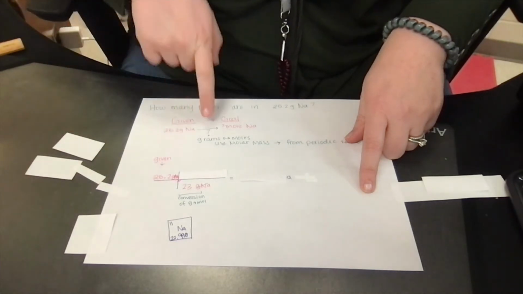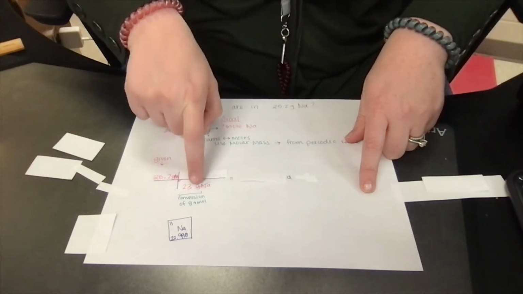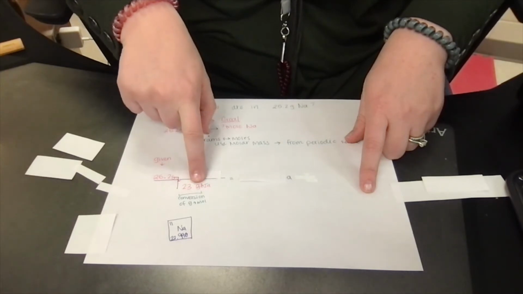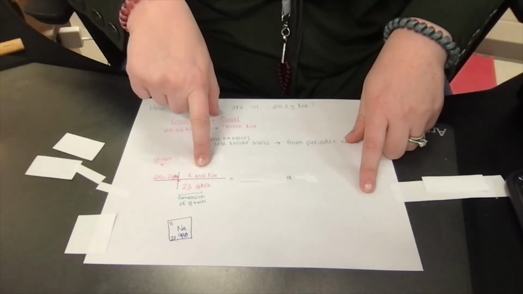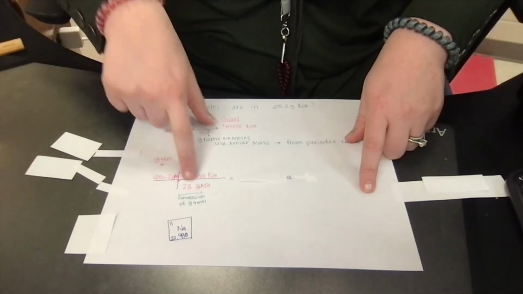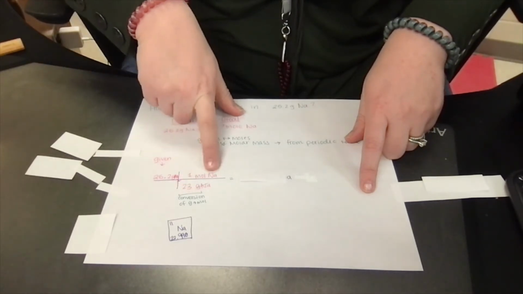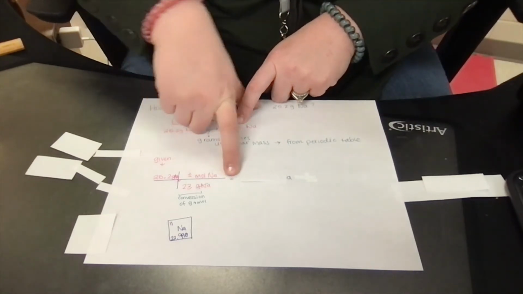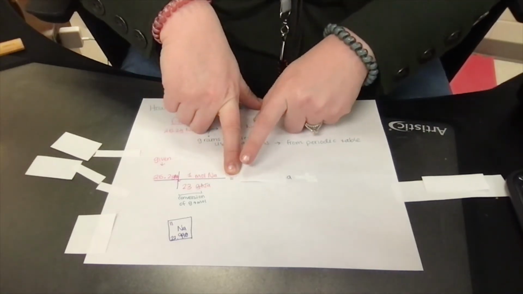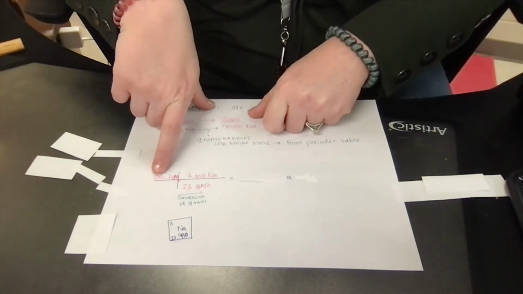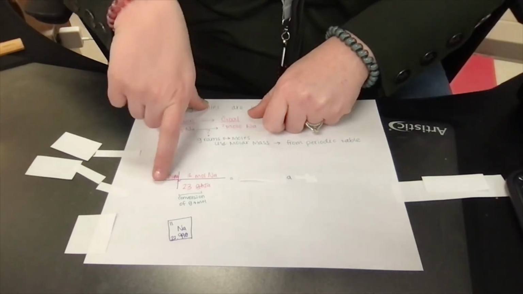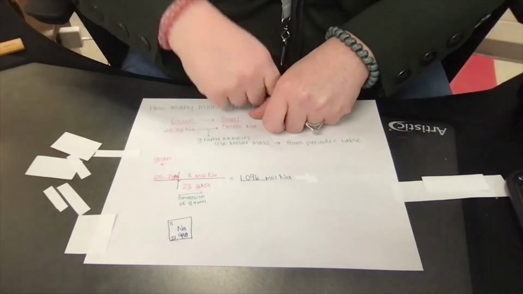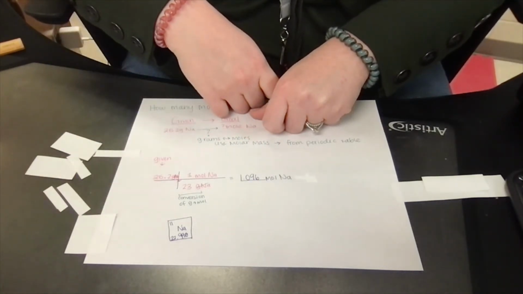I'm trying to go from grams to moles, so I used 23 grams of sodium, and I know that that is equal to 1 mole of sodium. Now the grams canceled, and I have moles on top, which is what I was looking for. So I write an equal sign and solve my math: 25.2 times 1 divided by 23, and your calculator should give you 1.096 moles.